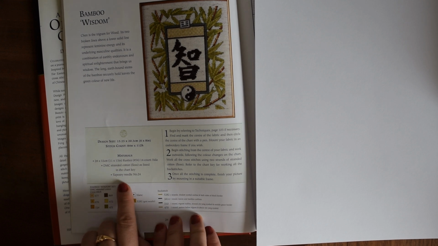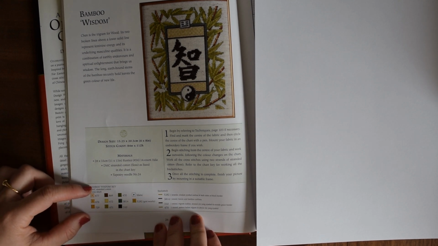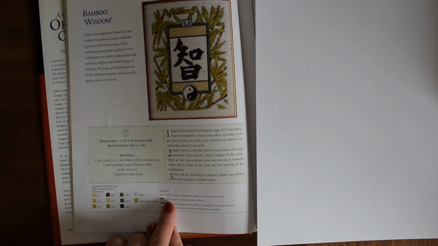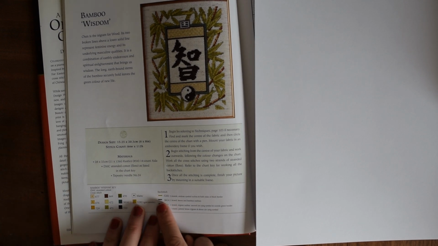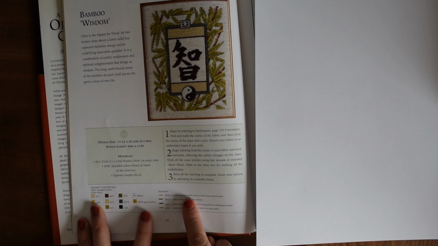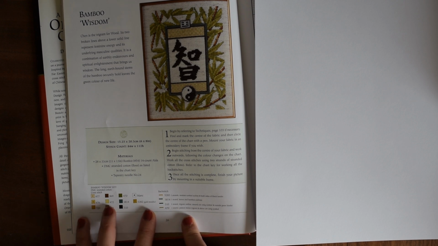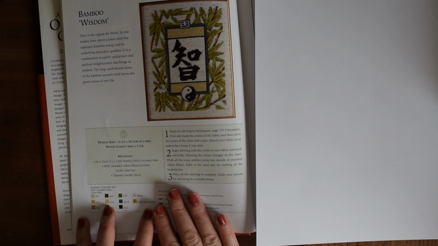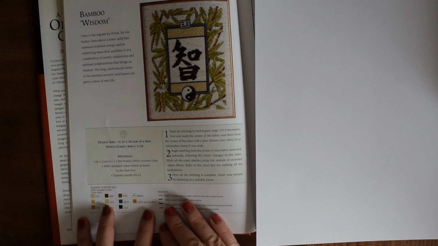And then you can see here in the key each symbol or each color and what exactly is the color code for that. And then here on the side it shows you that they also used backstitch, and what symbols and colors they used for these stitches as well. And like I said before, if your key or your chart does not tell you that other stitches were used, then you assume that each square on the chart is a cross stitch.